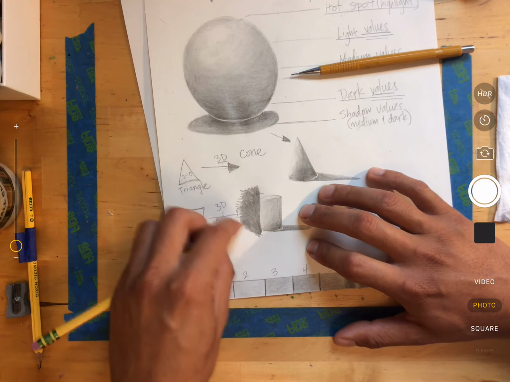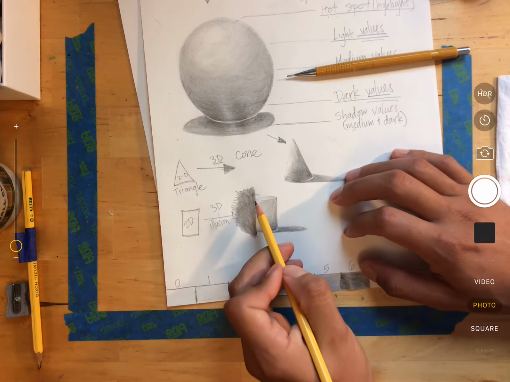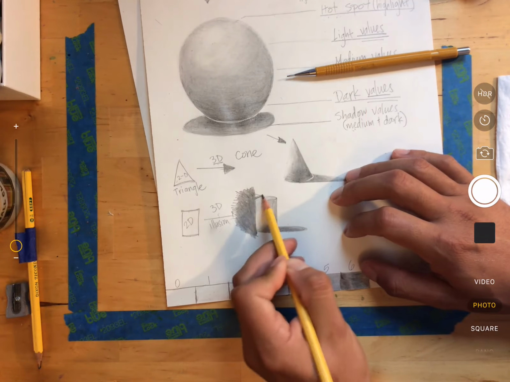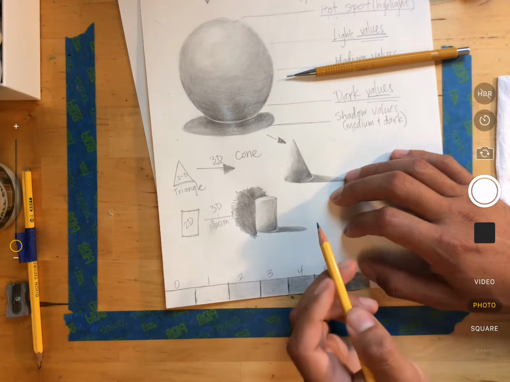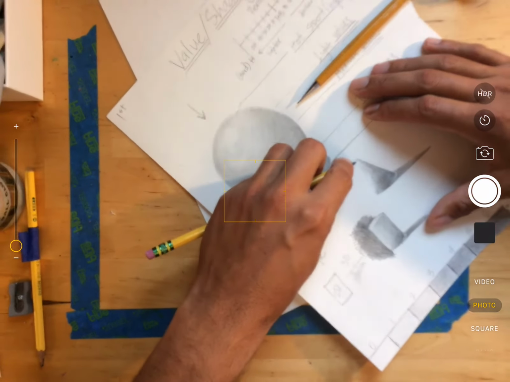right? All right, everyone good with this? I'm gonna put it a little bit over here too. And you can also do it on the cone. Here, I'll show you how to do it on the cone. Same thing on the left-hand side.